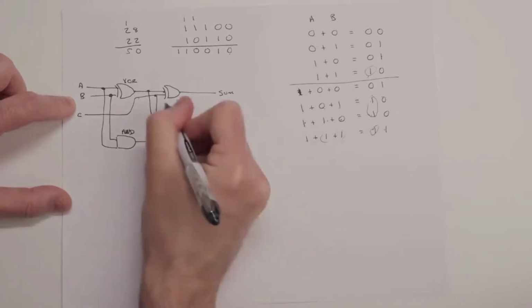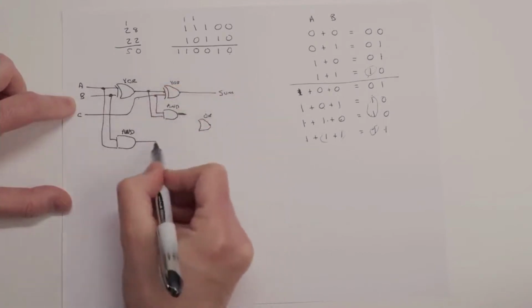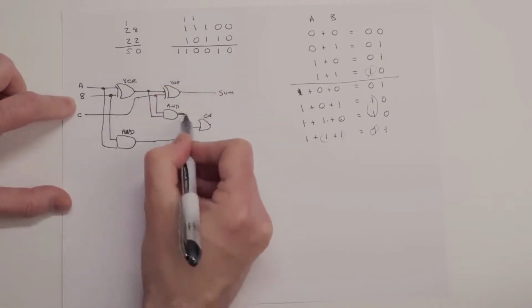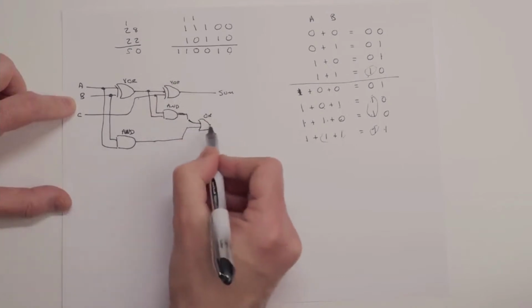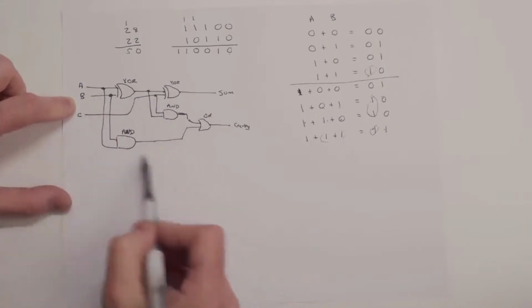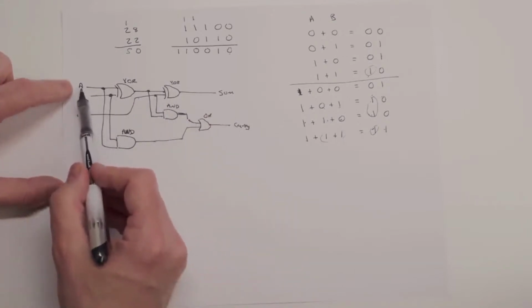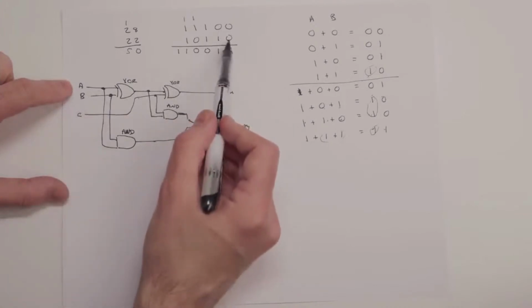So this is an OR gate. This is an AND gate. This is an XOR, so you guys don't get confused here. And then this is the carry. And so this actually is what is called a full adder, because we have A and B, so we have two numbers that we're trying to add.